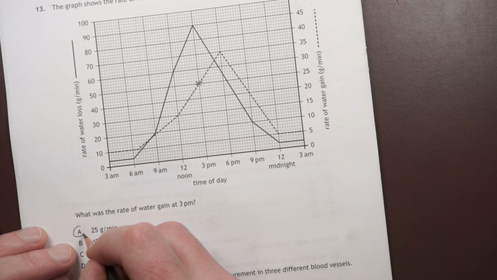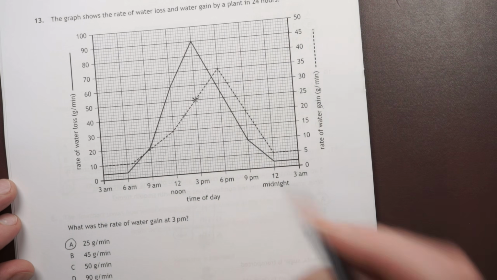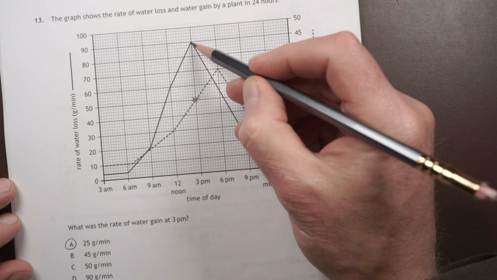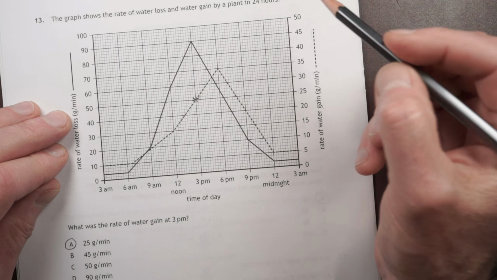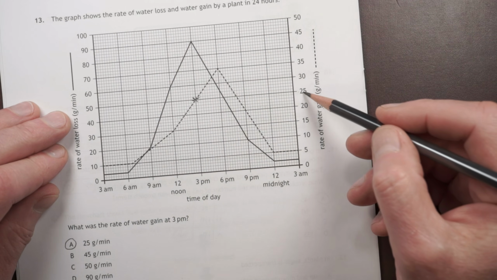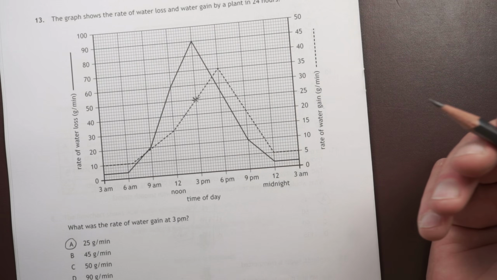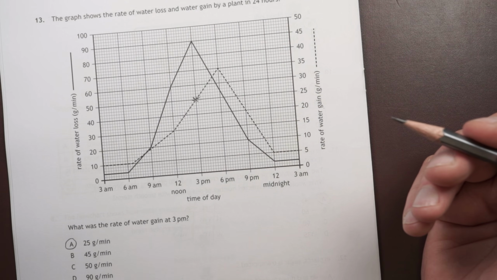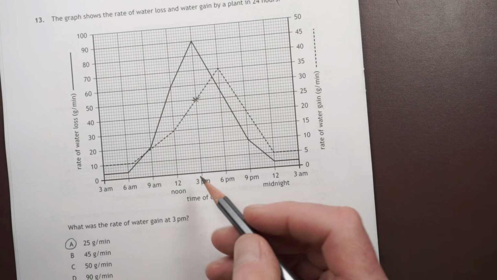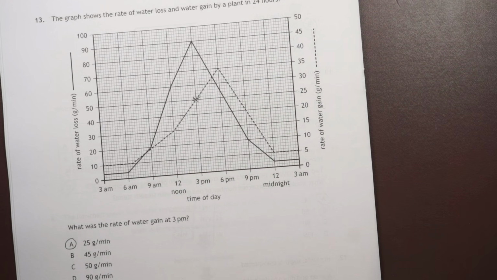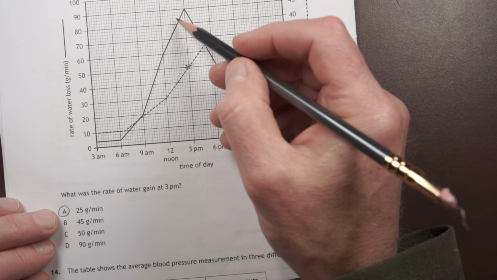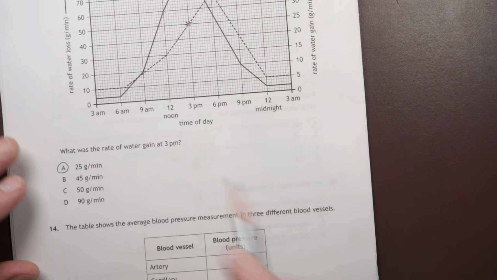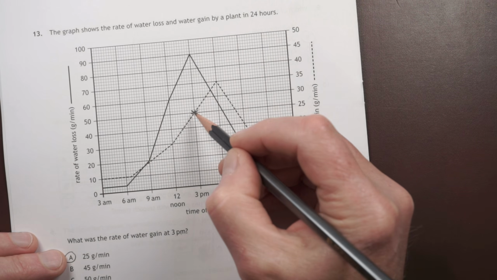Now, if you're going to be picky about this, you could say that if at the same time the plant is losing 90 grams per minute of water, and it's gaining 25 grams per minute of water, then there's going to be some difference, but you can't actually get a subtraction out of that. So I don't think that's the case, right? Because it would technically be water loss. You would technically have a negative. So they're just asking for you to pick that point on the graph.